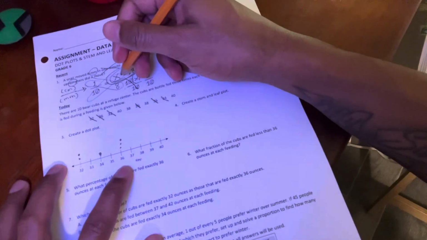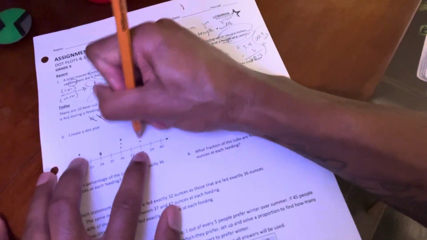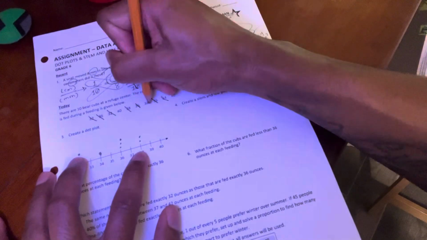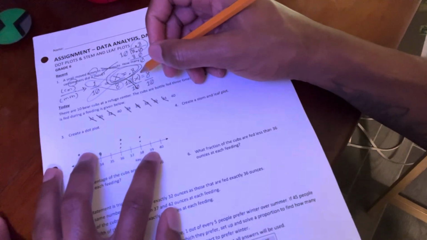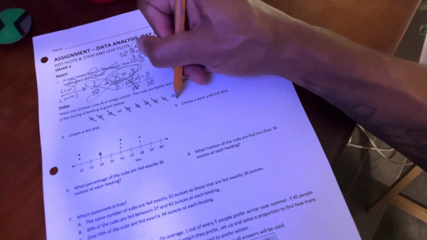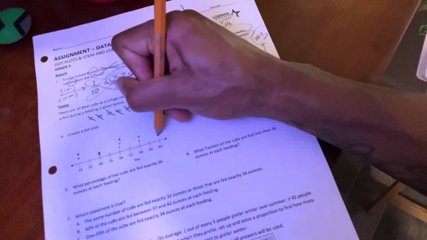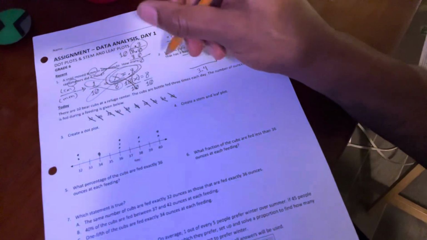How about 37? No. 38. I see 2. 1, 2. And 40. Sorry, 39 I can skip because there's no 39 up here. 40, I see it twice. 1, 2. Yeah.